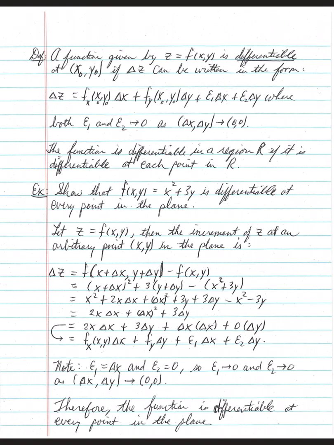The function is differentiable in a region R if it is differentiable at each point in R.